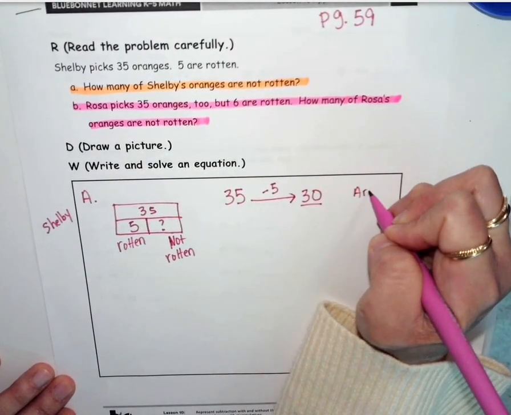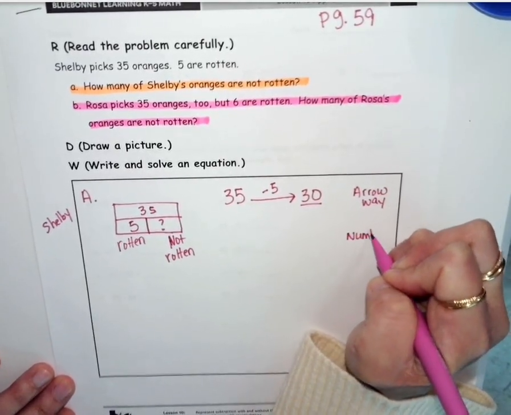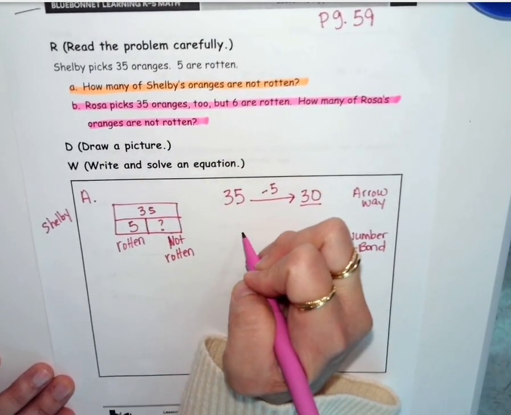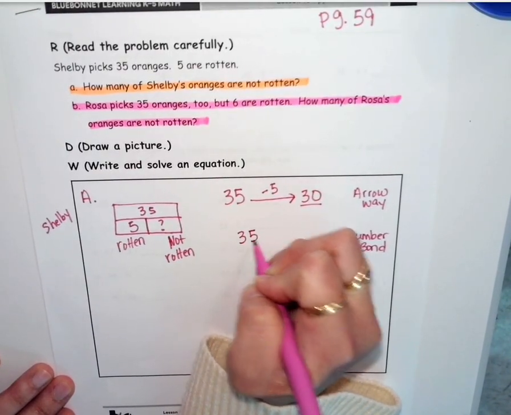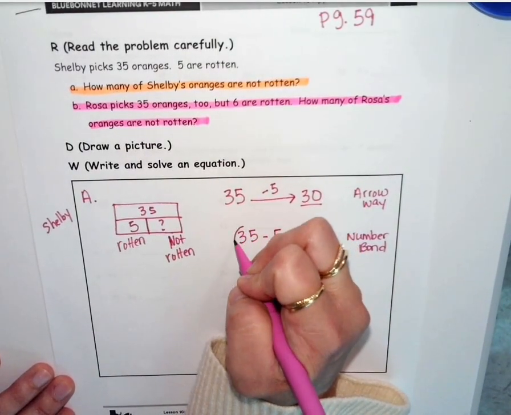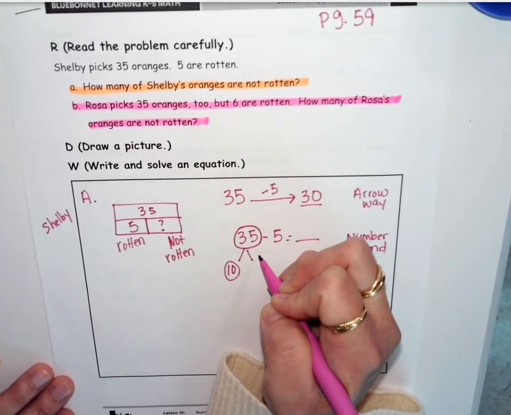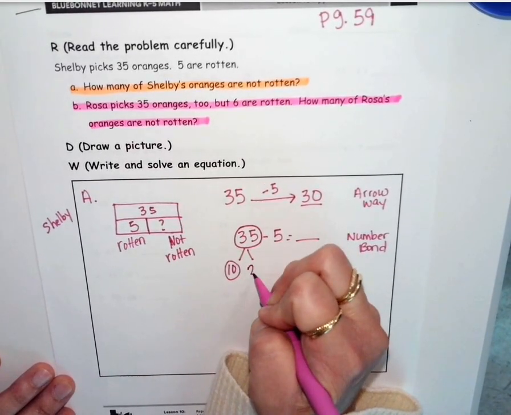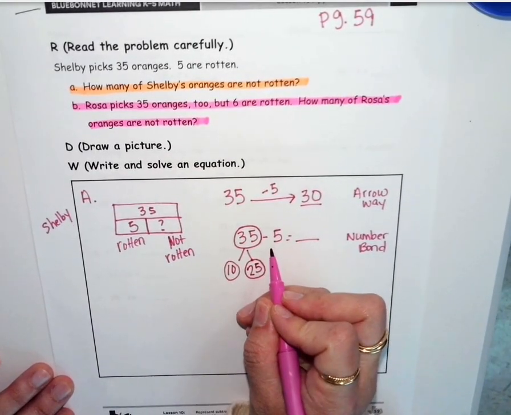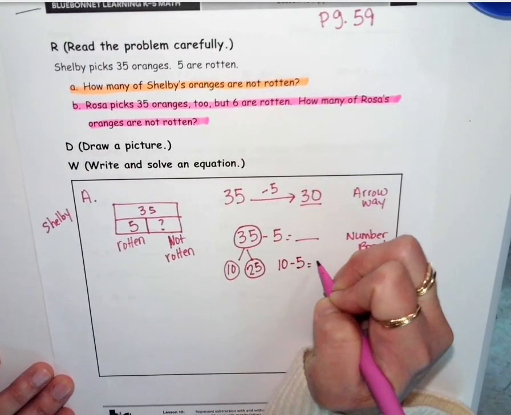This way was the arrow way. Now let's try the number bond way. The number bond way means we're going to do 35 minus 5 equals blank. We could decompose 35 and take 10. When you take 10 from 35, you're left with 25. Okay? So then when you take 10, you could do 10 minus 5. So 10 minus 5 equals 5.